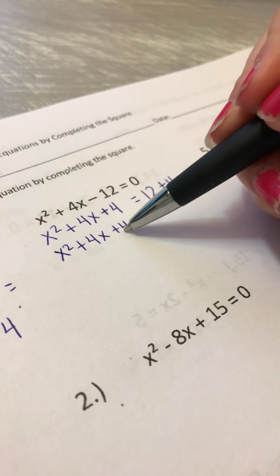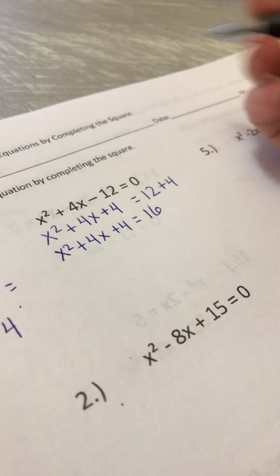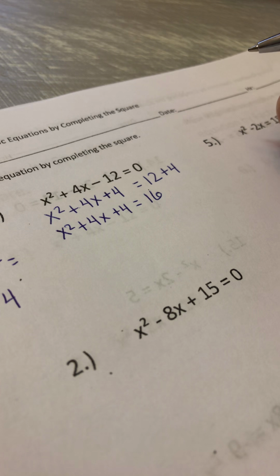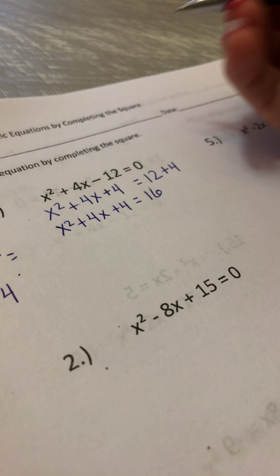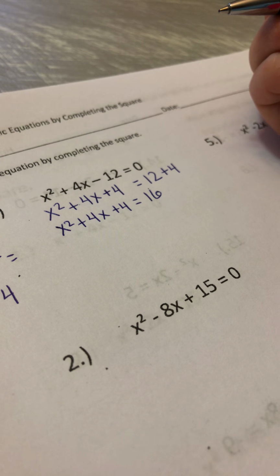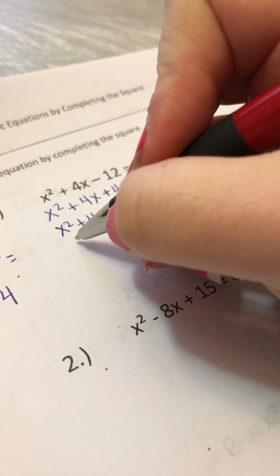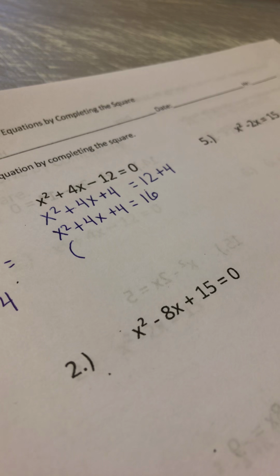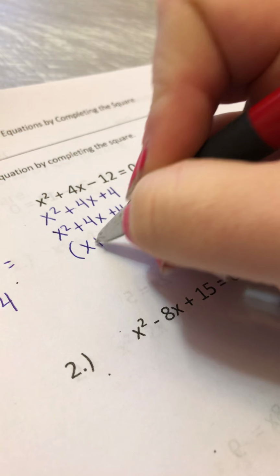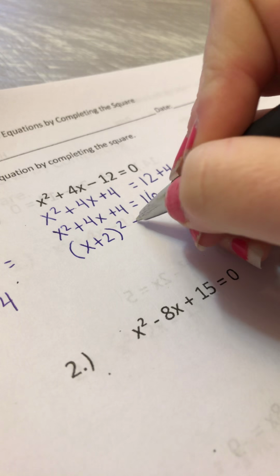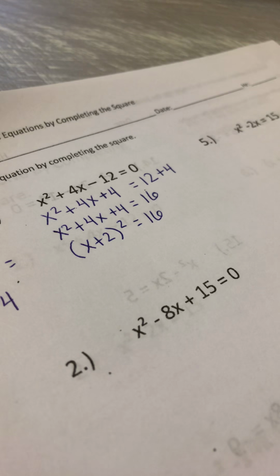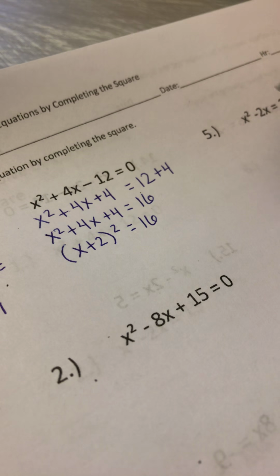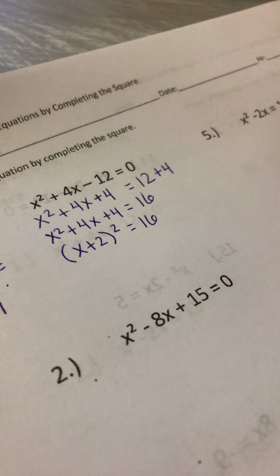Now I can factor this trinomial to be a perfect square. And I'm not going to go through all the steps on how to factor that out because by now you should be able to factor out without having to do all the steps or need my assistance. So once you factor this out, you should get that the perfect square for x squared plus 4x plus 4 is x plus 2 squared. If you didn't get that, you need to go back and see where you went wrong, but you should get x plus 2 squared.